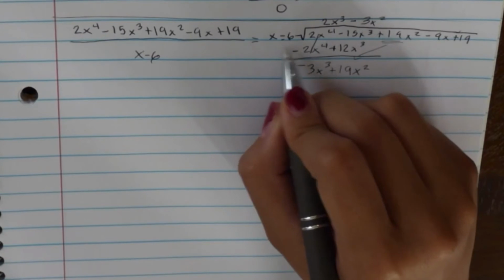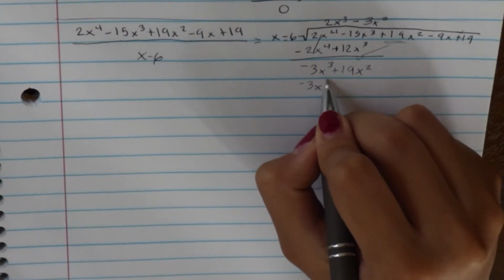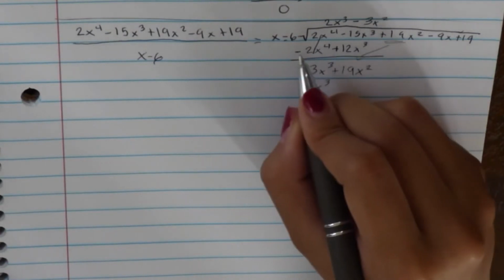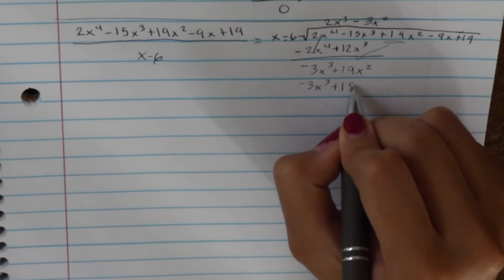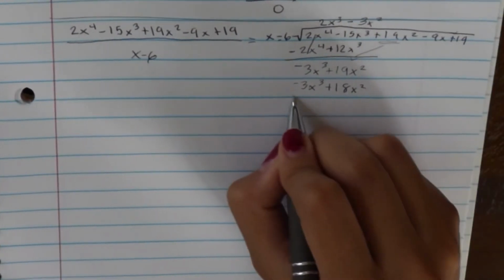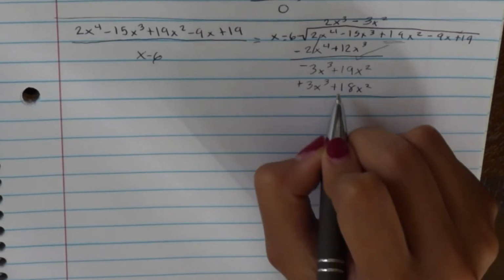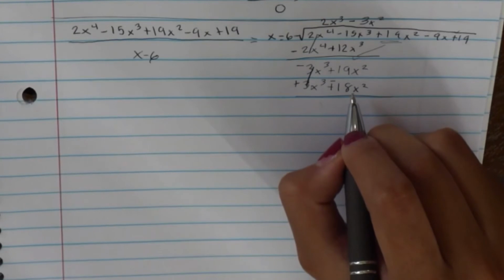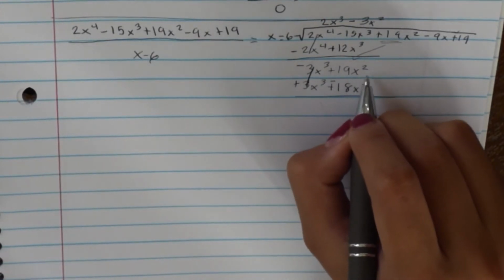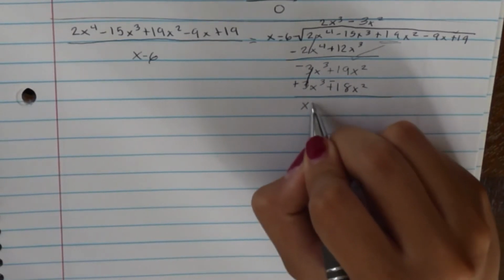Negative 3x to the second times x equals negative 3x to the third. Negative 3x to the second times negative 6 now equals positive 18x to the second. Now we're going to subtract, and we change our signs. Negative now becomes positive, and positive now becomes negative. These two cancel out, and positive 19x squared minus 18x squared would just equal x squared.